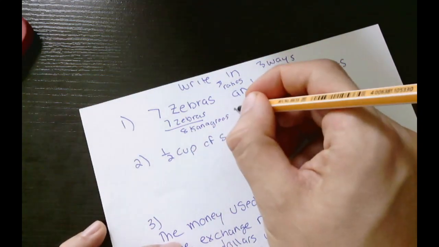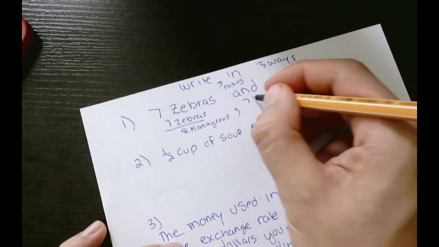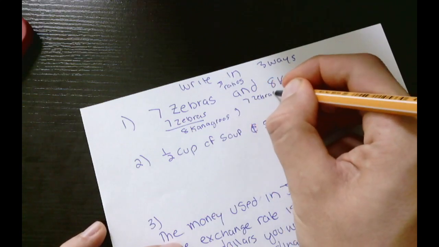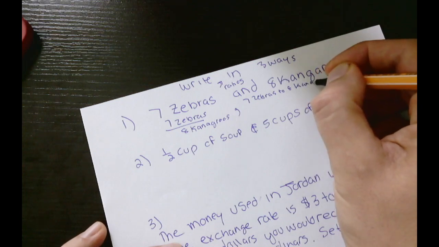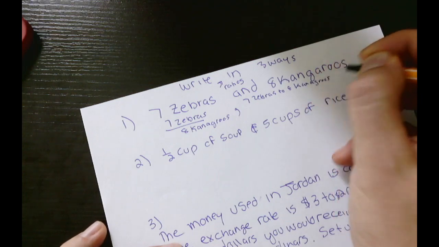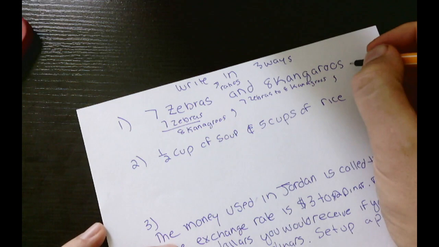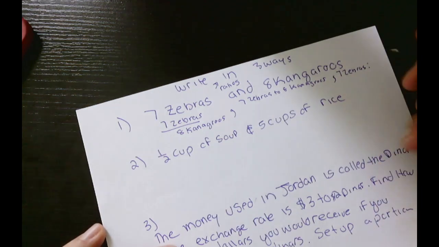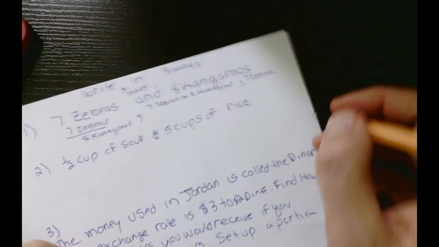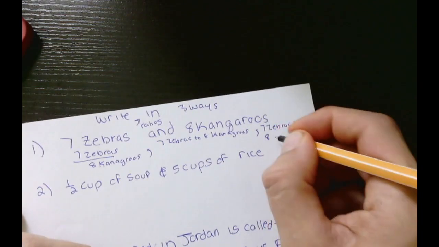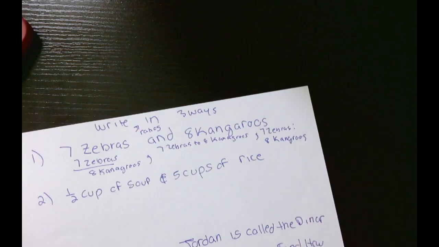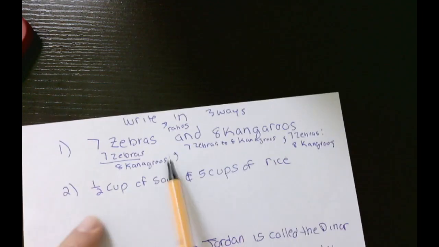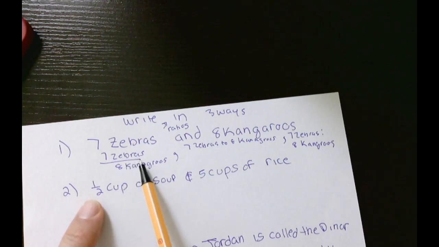Kangaroos. We're going to do it 3 ways. So we have 7 zebras to 8 kangaroos. And then we have 7 zebras, colon, to 8 kangaroos. There we go. We've got our 3 ratios. The most common one you'll see a lot of times is this one here.